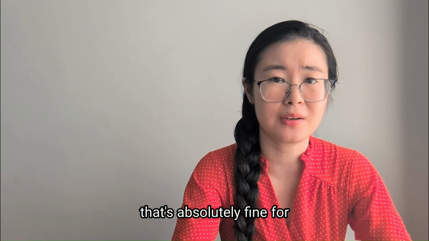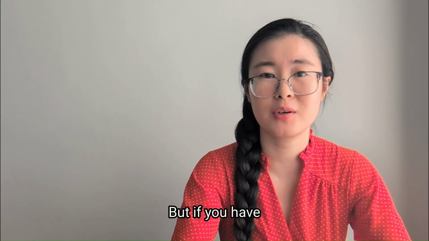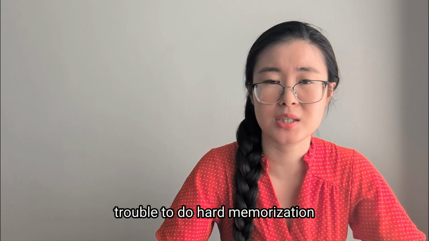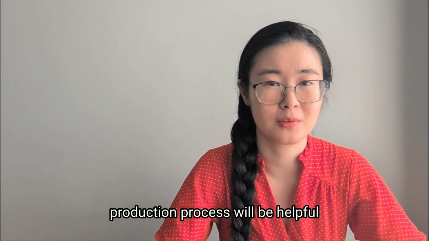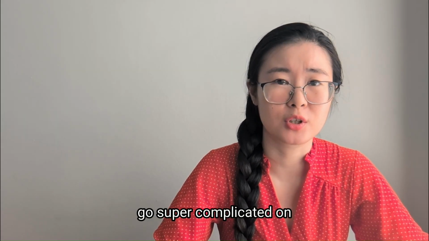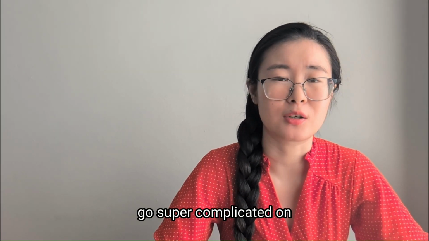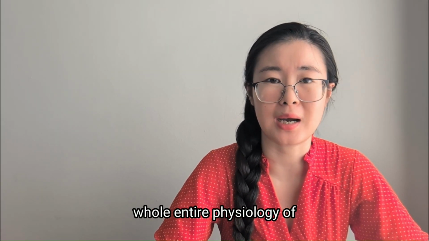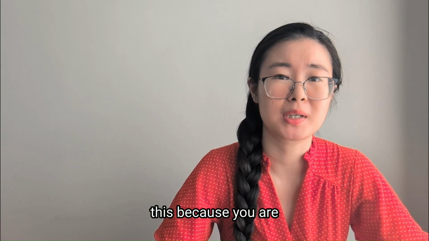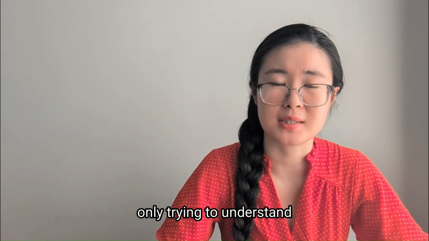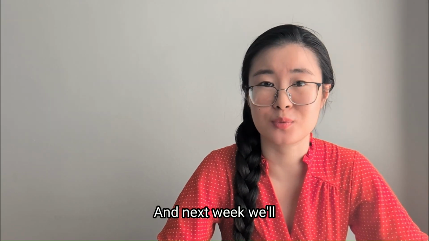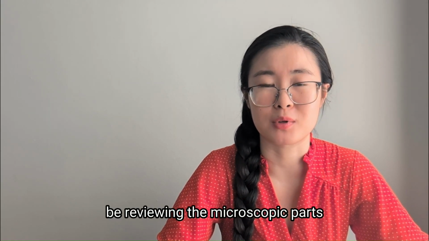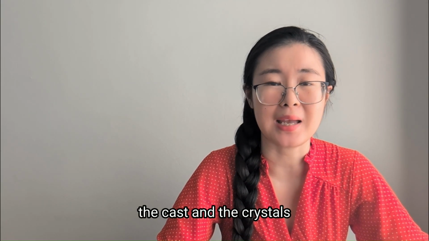So if you have no problem just memorizing the result combos with the correlated problem, that's absolutely fine for your exam purposes. But if you have trouble with hard memorization, trying to understand the production process will be helpful. But just keep in mind, you don't have to go super complicated on trying to understand the whole entire physiology of this, because you are only trying to understand the part that helps you get a good score in the exam. Next week, we'll be reviewing the microscopic part, the casts and the crystals.